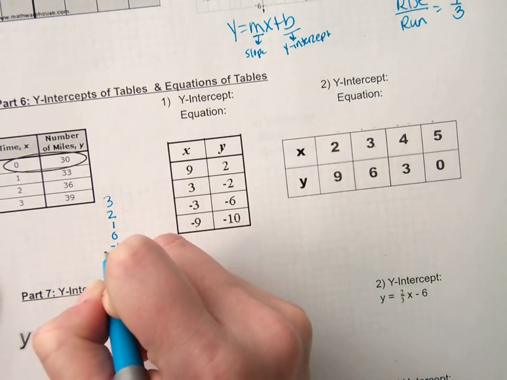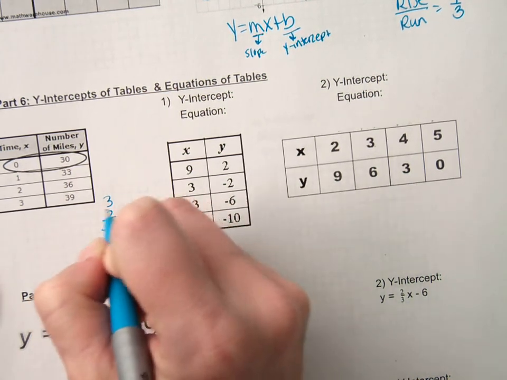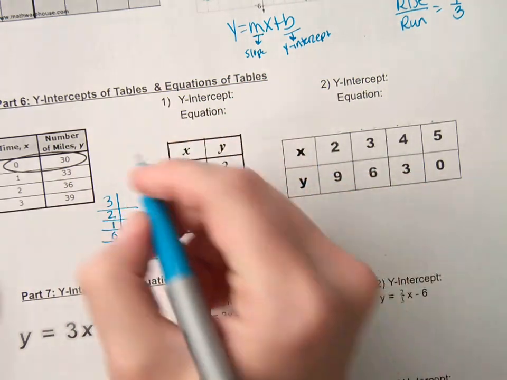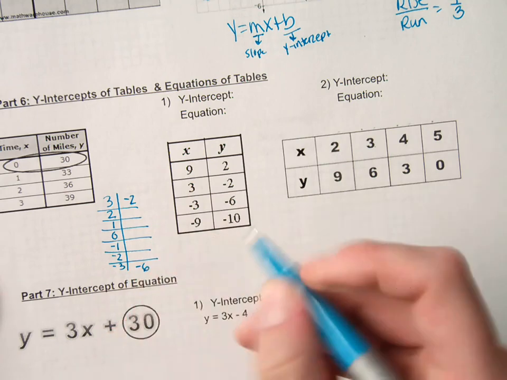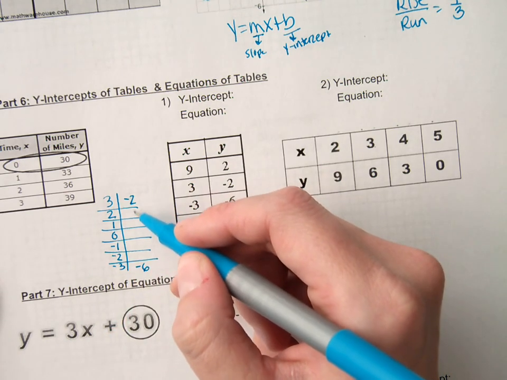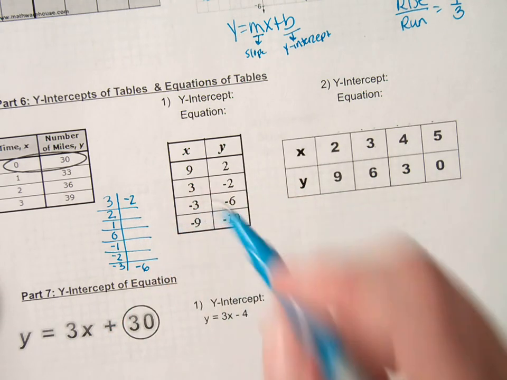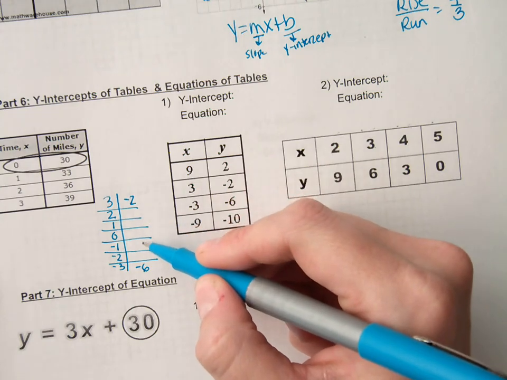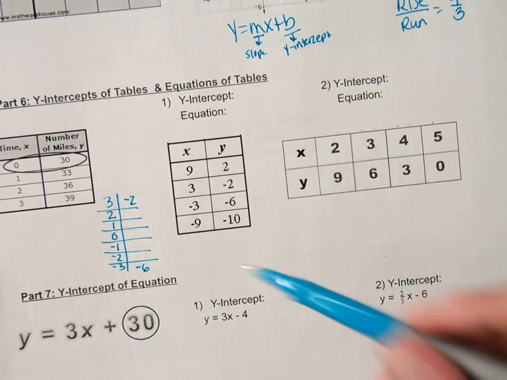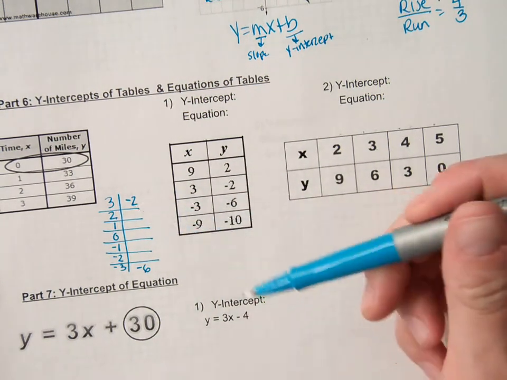I'm going to make my own little table off to the side to kind of help me out. 3 was negative 2, and negative 3 was negative 6. And there's 1, 2, 3, 4, 5 spaces in between.